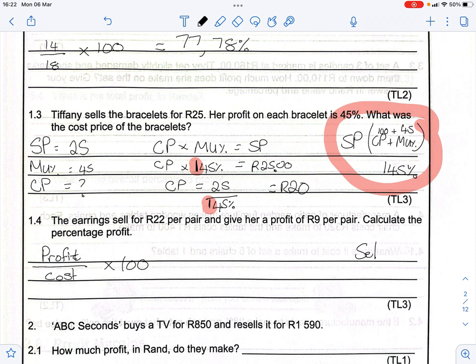Sorry, they sell for 22. We make a profit of 9. Therefore, our cost is 22 minus 9, which should give us 13.